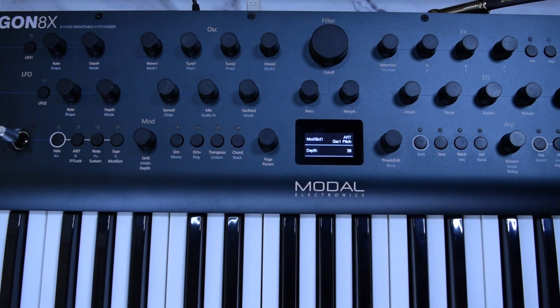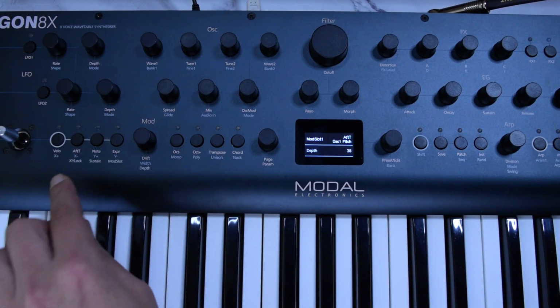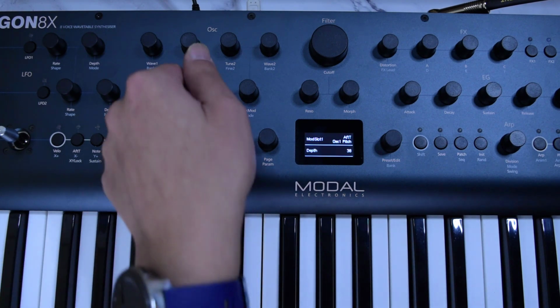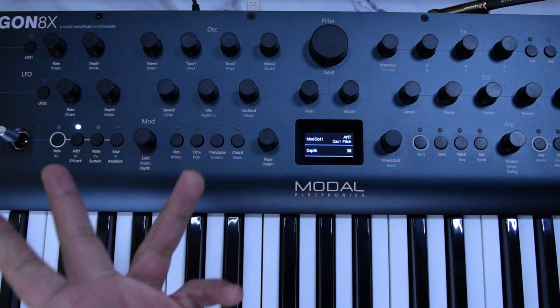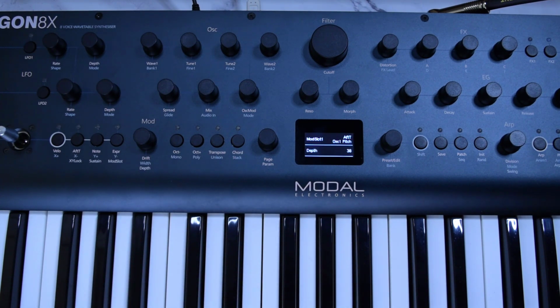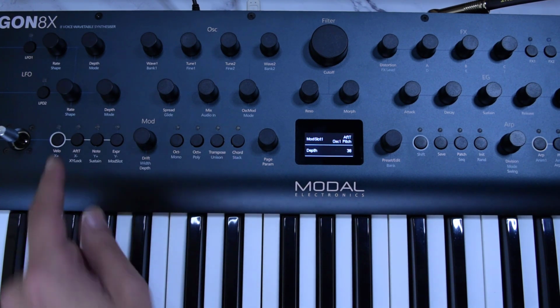There you go. You have a modulation slot ready. It's just press, and it's going to enter to assign. You decide which thing you want to modulate. You decide how much, and that's it. That's how you create modulations. Now, let's do a couple more.